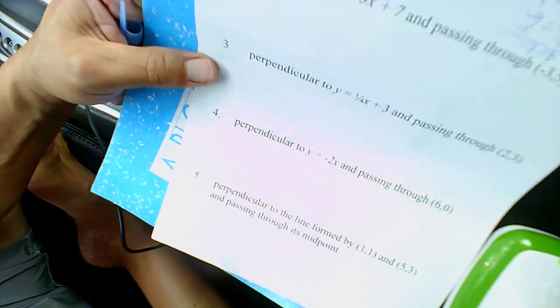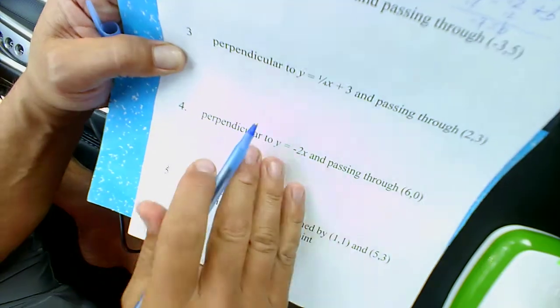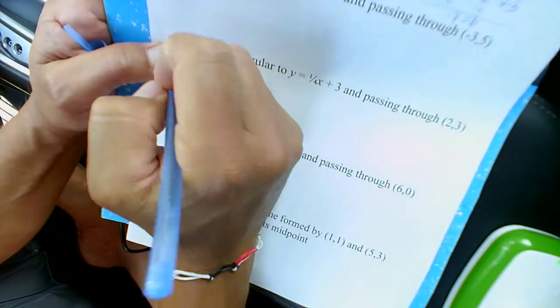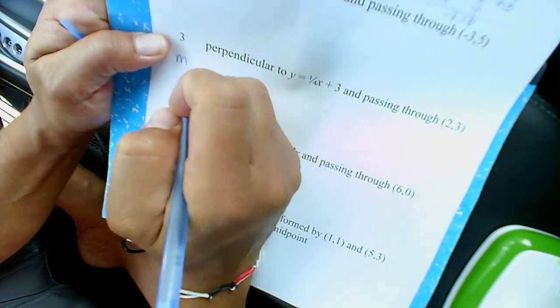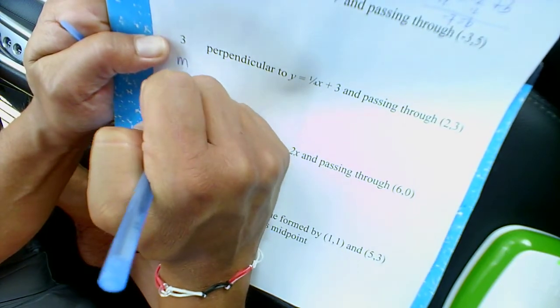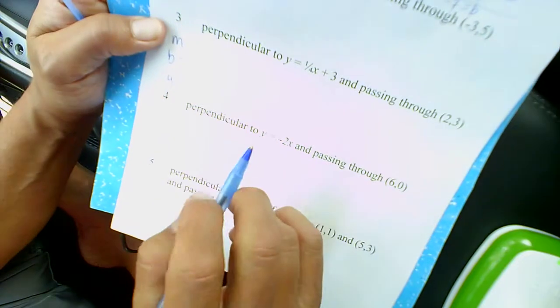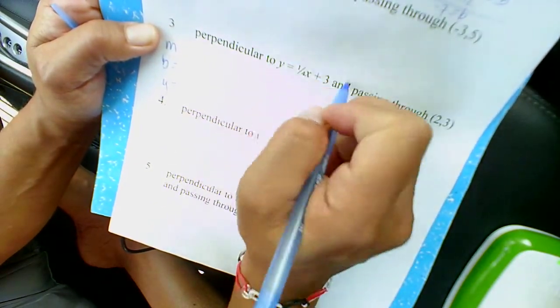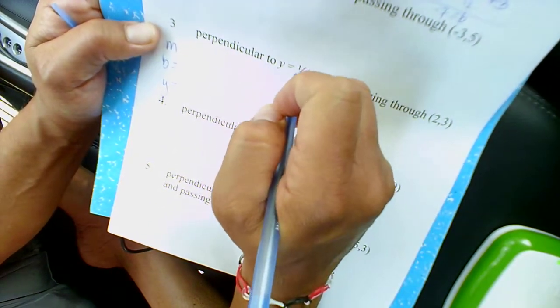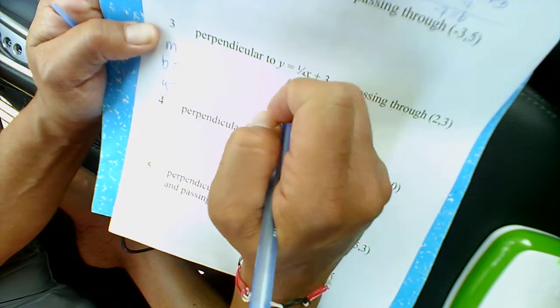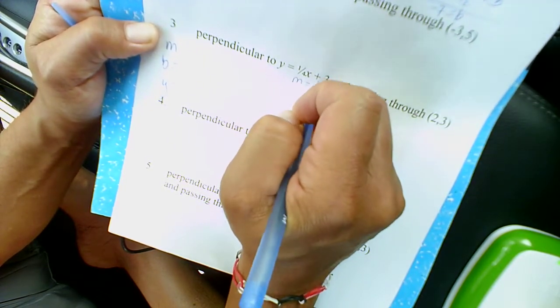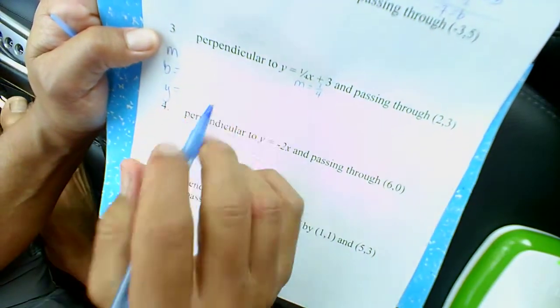Now on number 3, that's perpendicular. Same thing. I'm writing the equation of a line: m equals, b equals, y equals. Now I've got to get this in. All right, well, hold on. Do I know the slope of this line? I do. Y equals mx plus b, so my m value is 1/4. But I need the negative reciprocal.